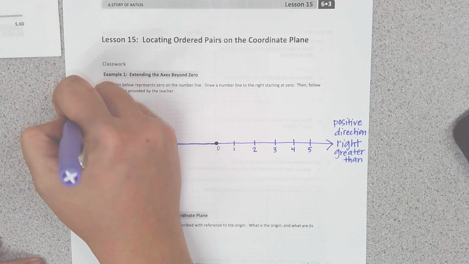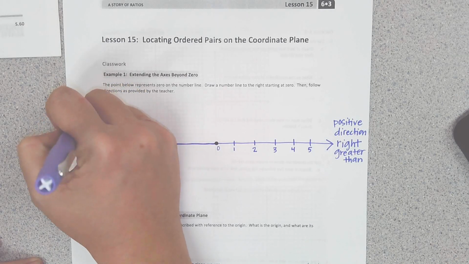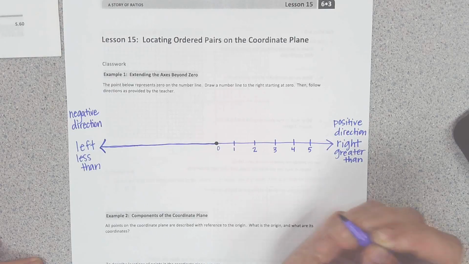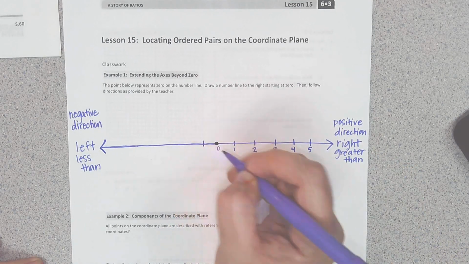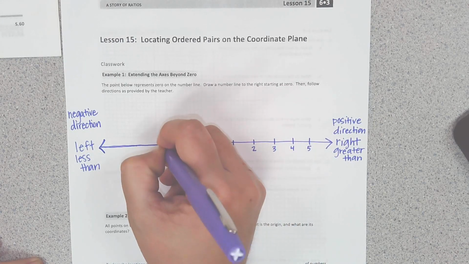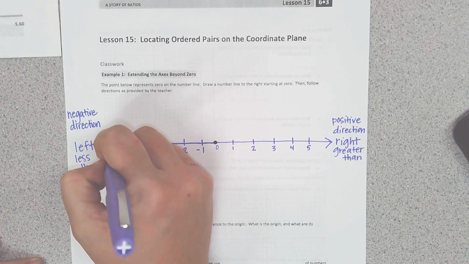And it goes in a negative direction. So if we're going to the left of 0 on this number line, it's going to be -1, -2, -3, -4, and -5.